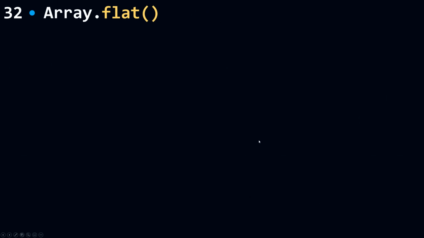So flat is used to flatten an array. For example, let's say you have numbers, an array, which has some single values here, but the fourth element here is another array. And then this array itself has some nested arrays. Well, this is a multi-dimensional array. And when you want to flatten an array, that means you want to get, for example, a one-dimensional array. Or you have a 3-dimensional array, but you want to get a 2-dimensional array.